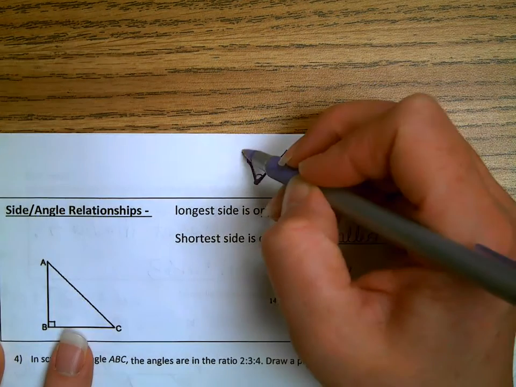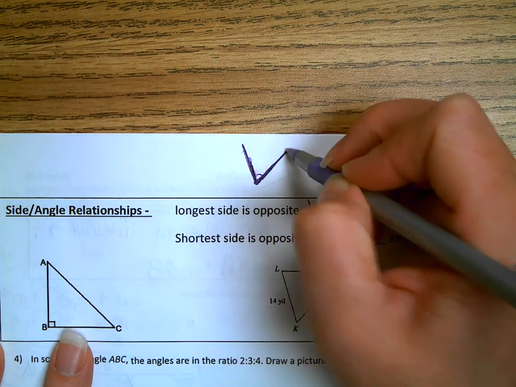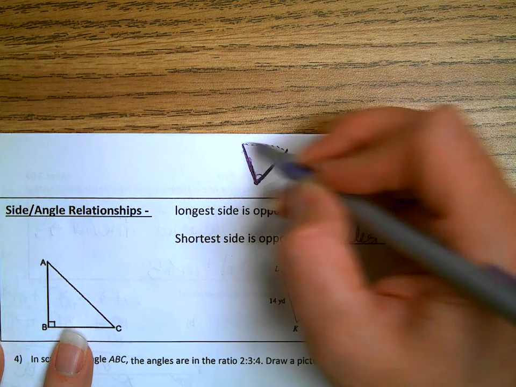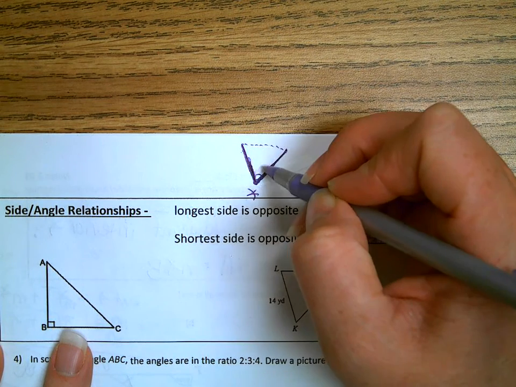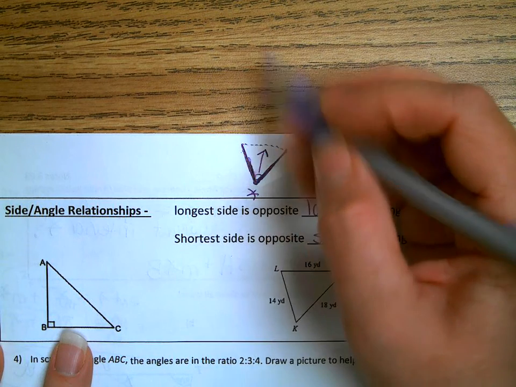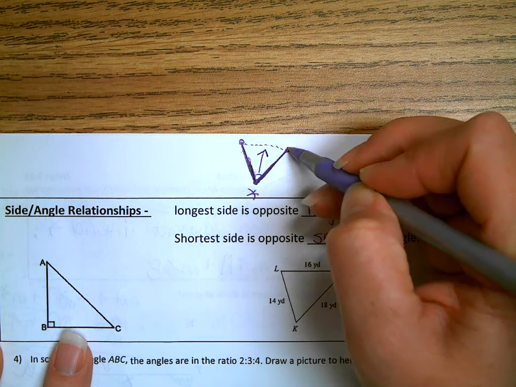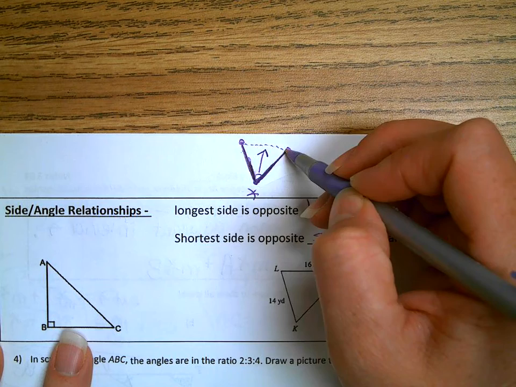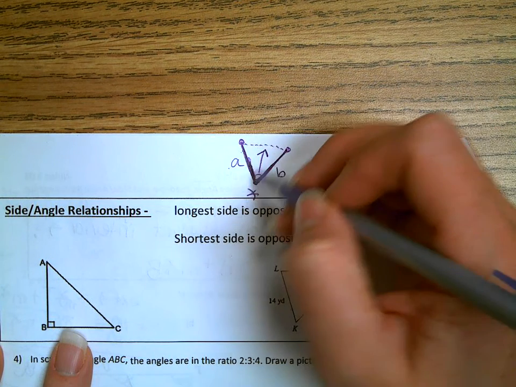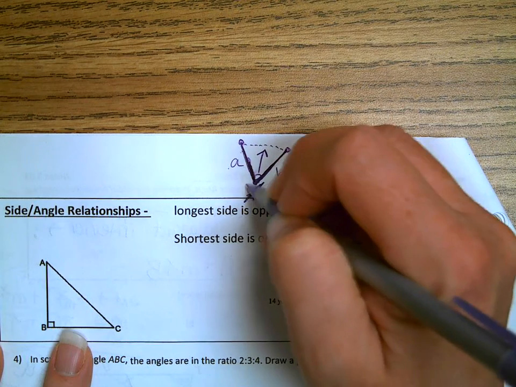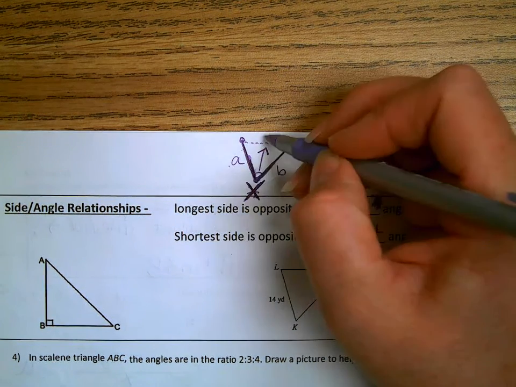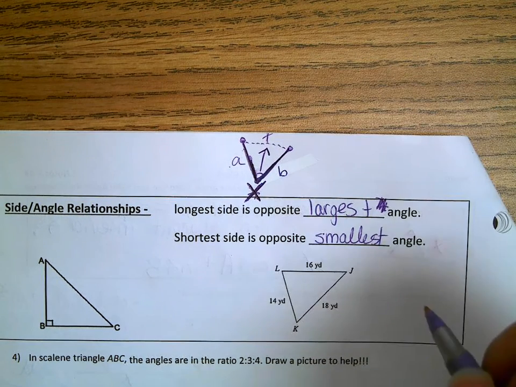Now, no matter how long I make these two lines, when I connect the endpoints, I'm going to get the length of a side. So if this is an angle, the side opposite is the side connecting the ends of these two segments. So if I started with segment A and segment B, and this is angle X, the side opposite angle X is up here, and I'll call that little x.